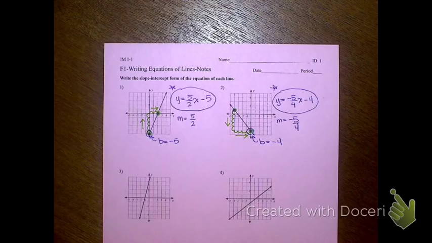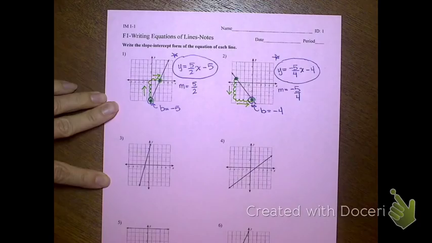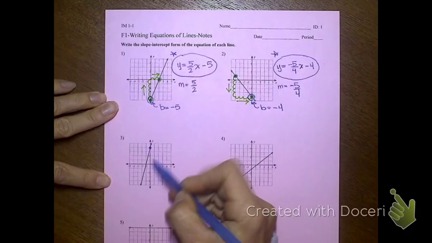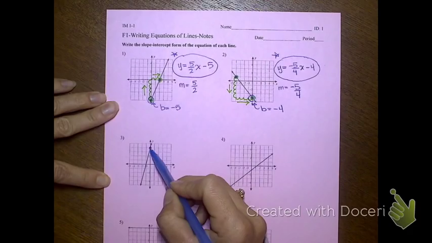Okay, let's go ahead and take a look at number 3. On number 3, where was your y-intercept? Positive or negative 4? I'm hearing people tell me negative, but it's up here. Oh, never mind. If it's up here, what kind of 4 is that? Positive. Okay, so your B value should equal a positive 4, right?